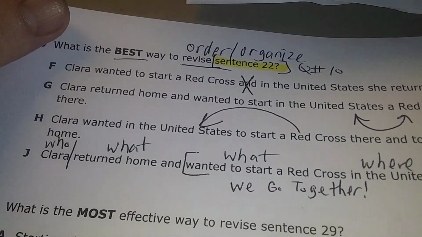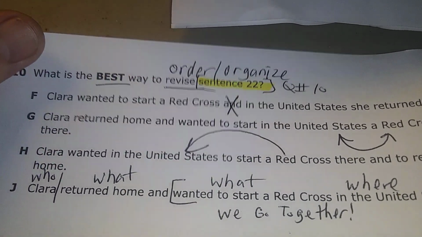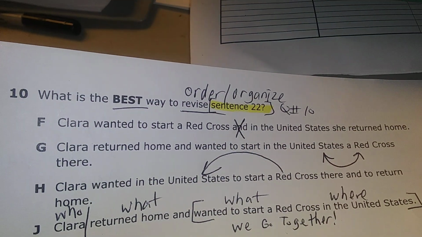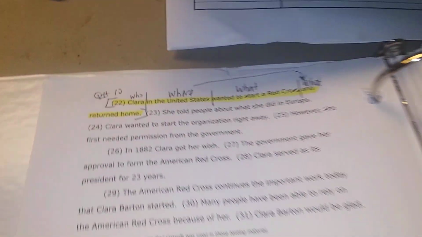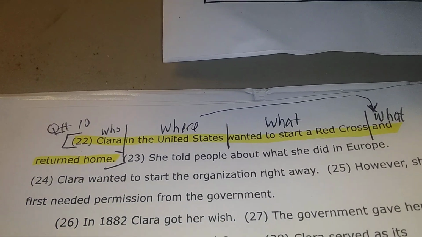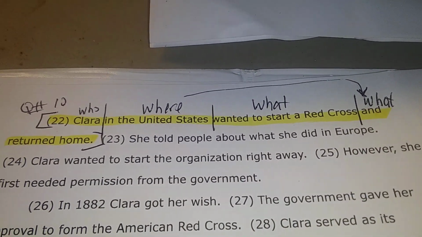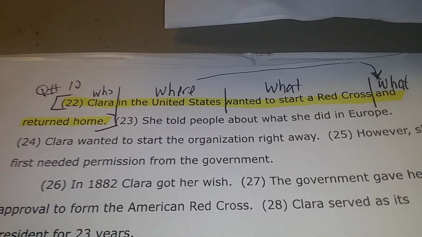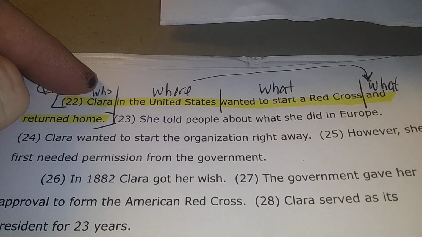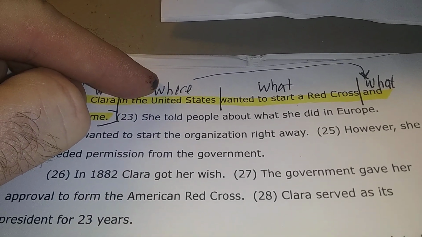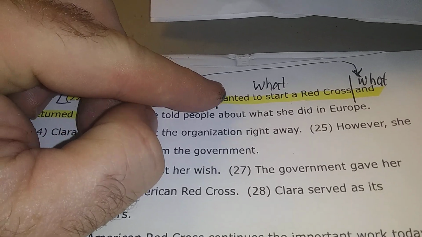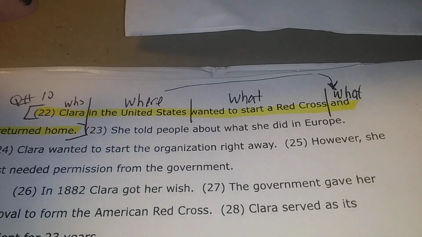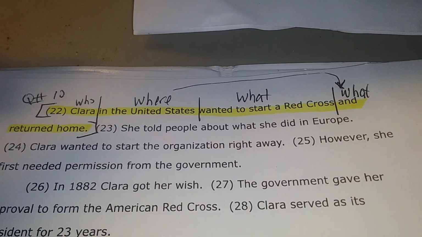So it says sentence 22, and we label it question 10. Before we decide what is the correct order, let's see the order that it's already in. I've already highlighted and labeled it based on the W's. It says, Clara, the who, that's one piece of the puzzle, in the United States, where, wanted to start a Red Cross, that's what she wanted to do, and return home, that's what she did, because she wanted to start a Red Cross.